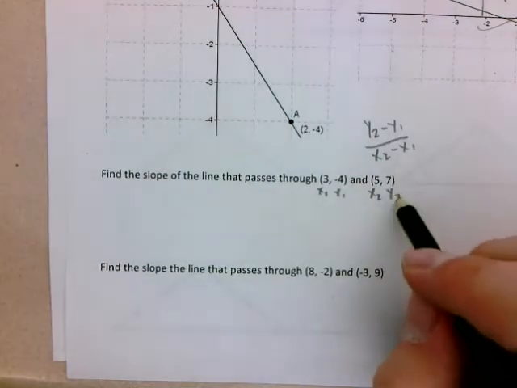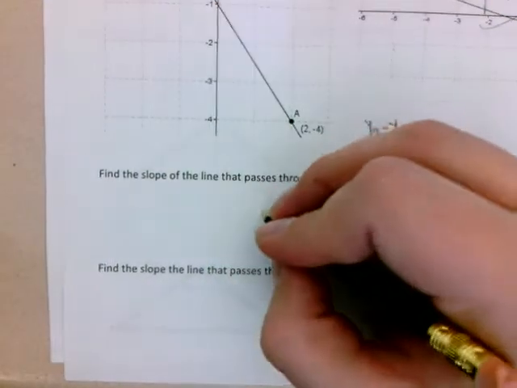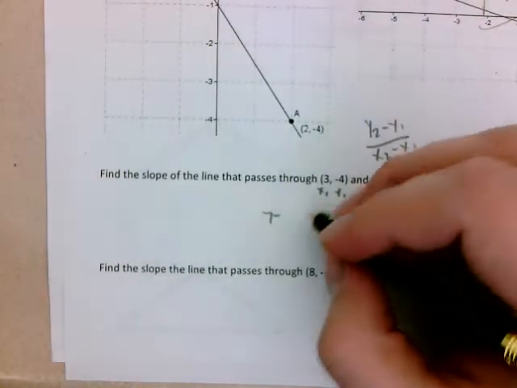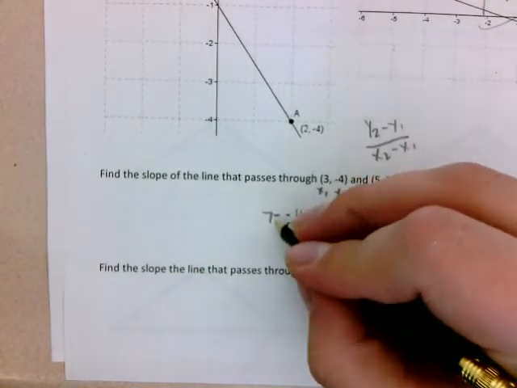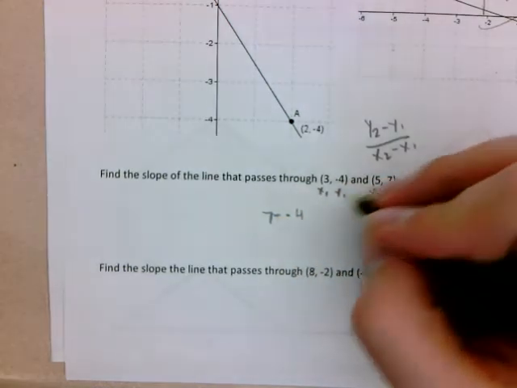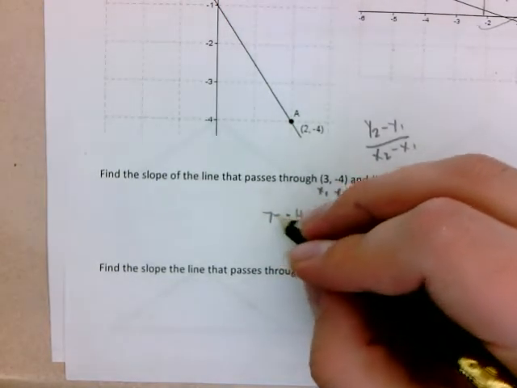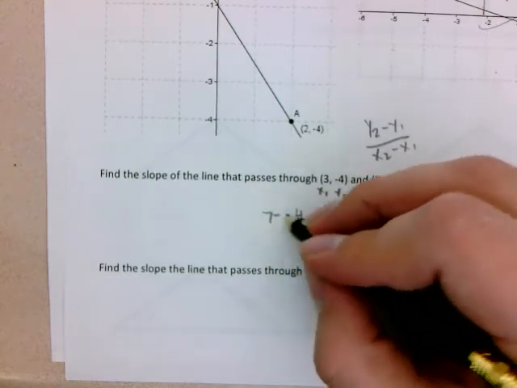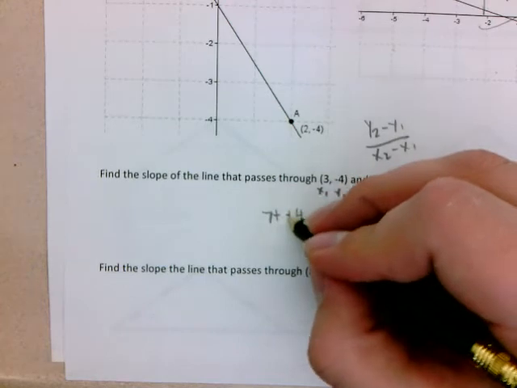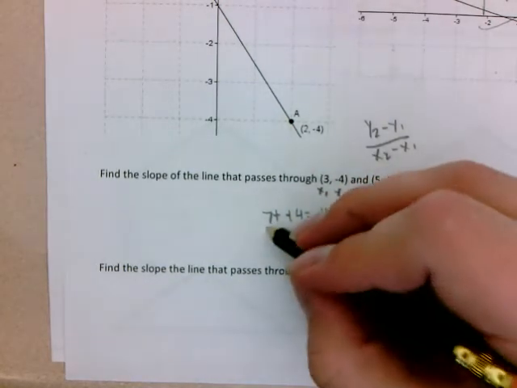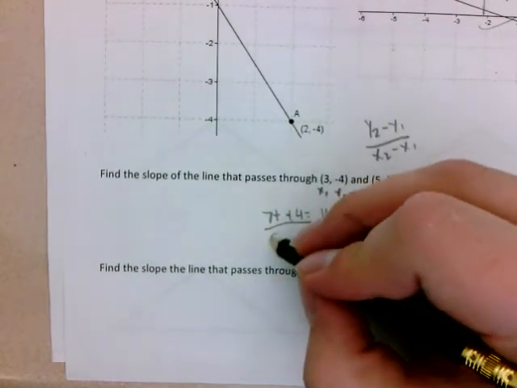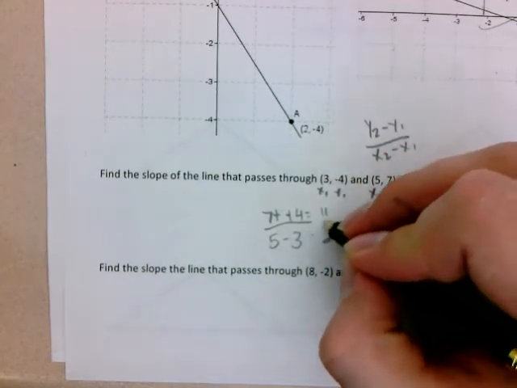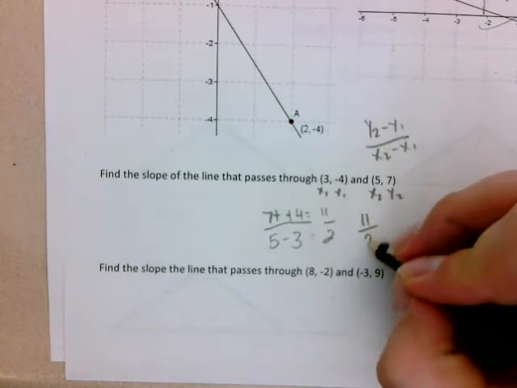Okay, so we're going to take the y2, as it tells us, which is 7. We're going to subtract y1, which is -4. Now notice I put that negative sign there before I put the -4 there. The reason is you have to do that so that when it comes to this point where we see that we have 2 negatives, we know we should add. So technically we're going to add here and make 11. This is all going to be over 5 minus 3, which should give us 2. So our final product is 11/2.